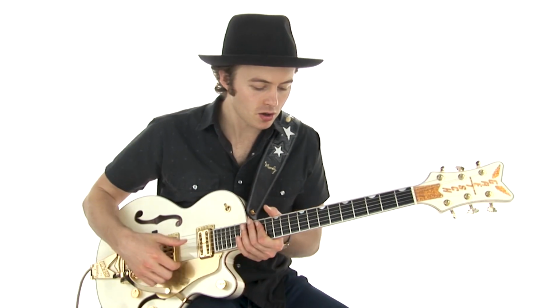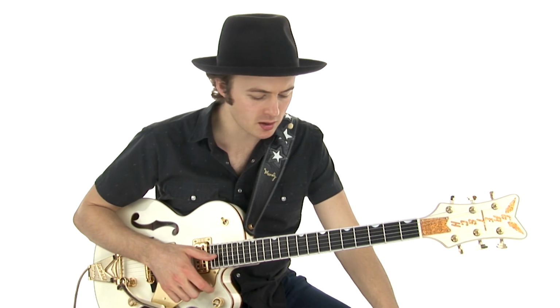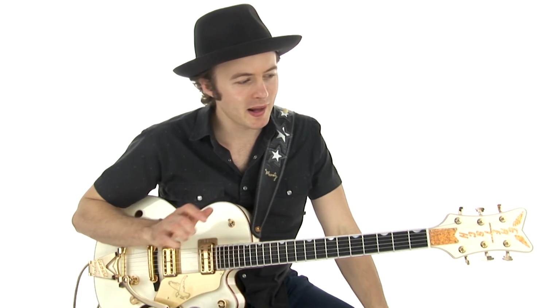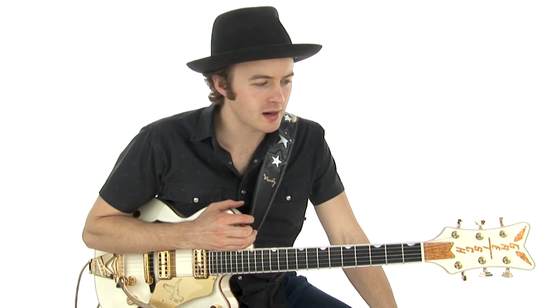So that's the C melodic minor scale. You could hear I was doing some little embellishments during that improvisation section, using some slides and some bends, trying to make it sound cool and melodic.